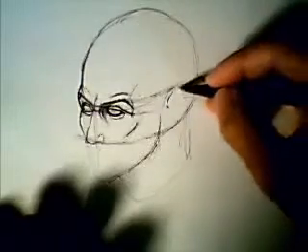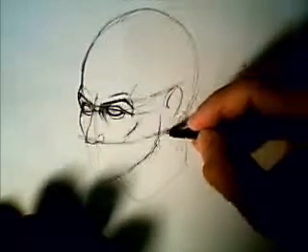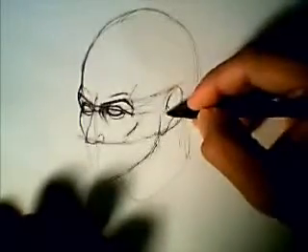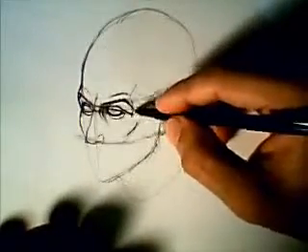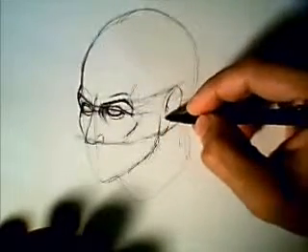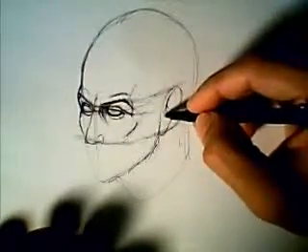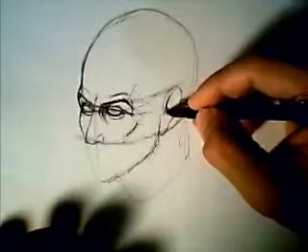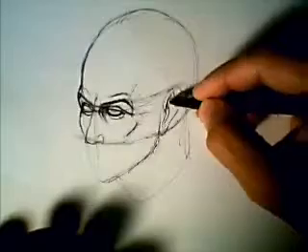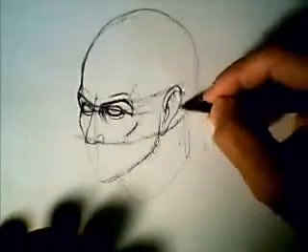So it's going to be pretty much just like this. Okay, so know that where that cheekbone is, where that bone goes from here to here, it's where that hole for the ear is. Okay, so I'm just going to simplify this for a second.